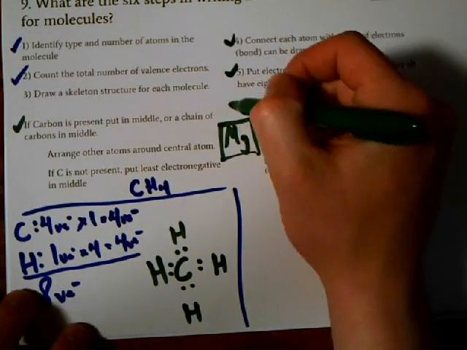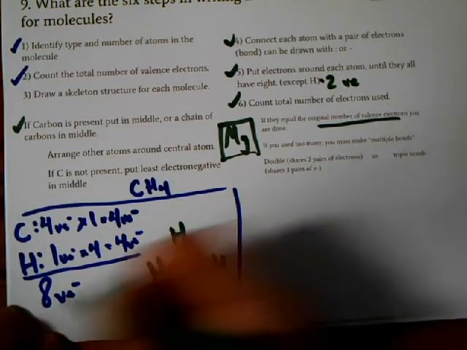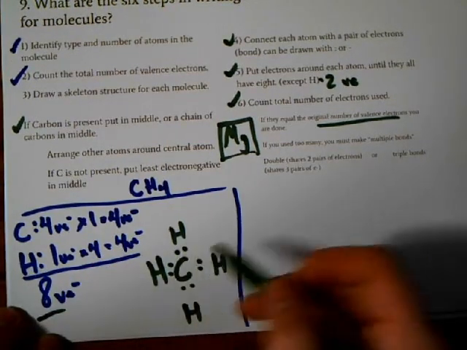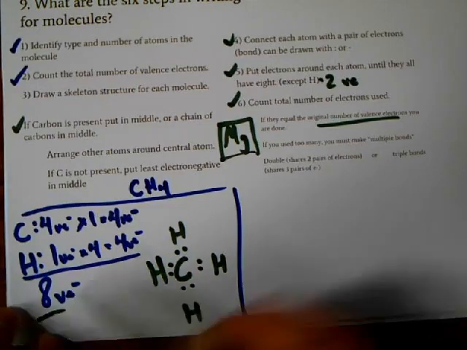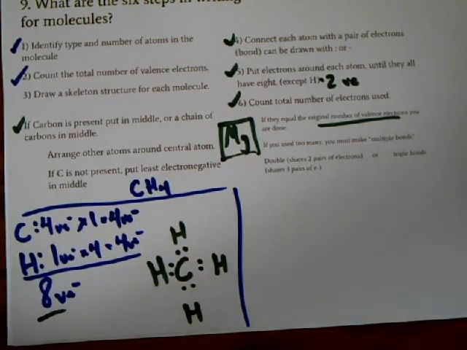Step number 6 is count the total valence electrons used. If they equal the original number of valence electrons, I'm done, which is the case here. 8 dots around here, 8 valence electrons used total. This one is done. This is what its final shape is going to be. However, what I'm going to show you next is going to be multiple bonds, whether double or single.